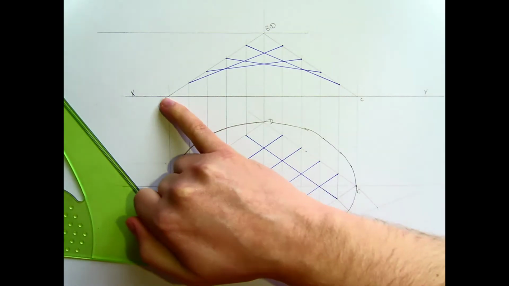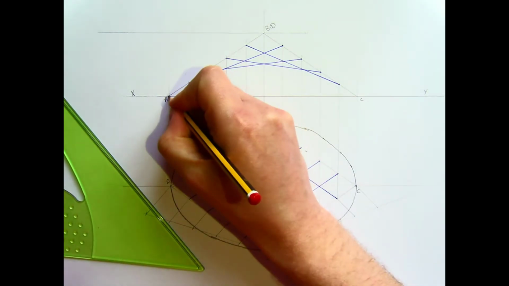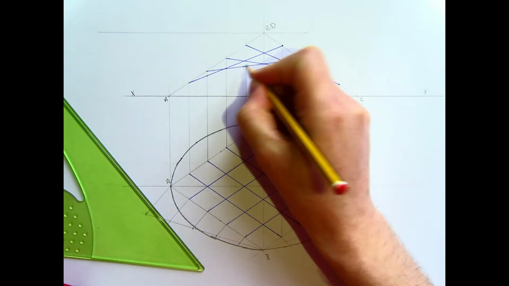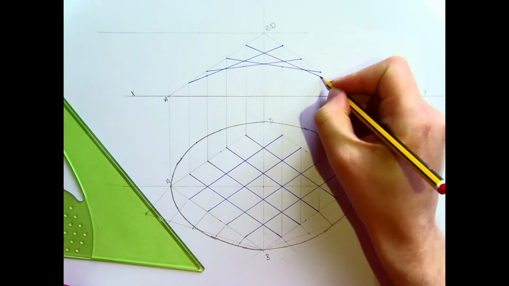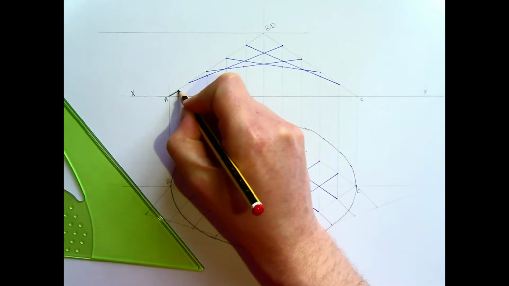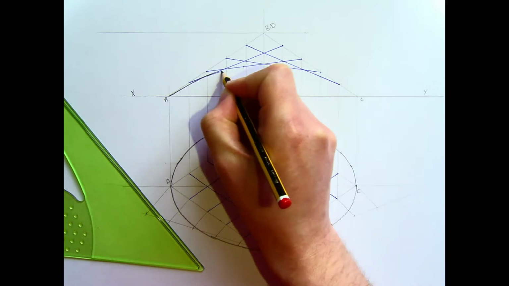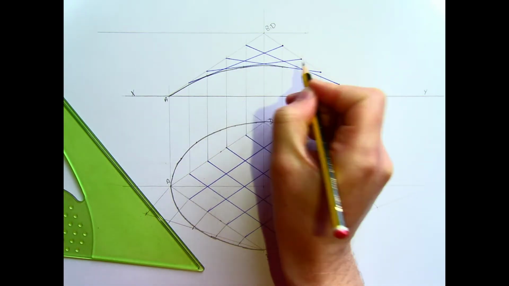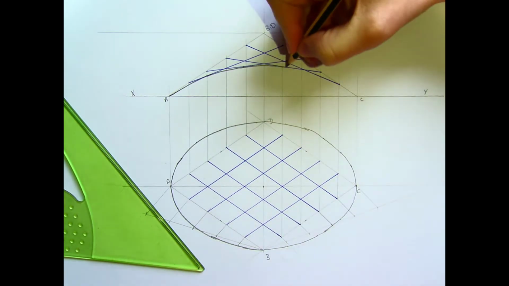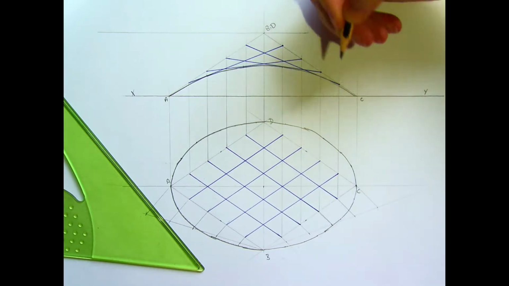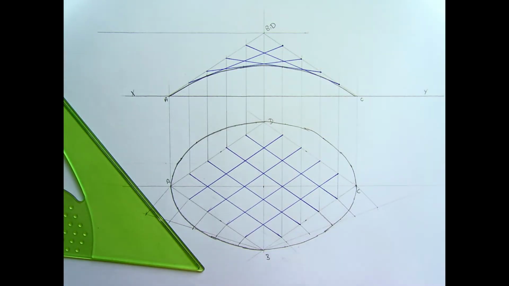So the curve underneath is straightforward. That is just going to be found by joining this point to halfway along here, and so on. So halfway along each of those, and I'll join that in now. That gives me the curve underneath. So that's the curve at the bottom. That's just found by joining those lines up.